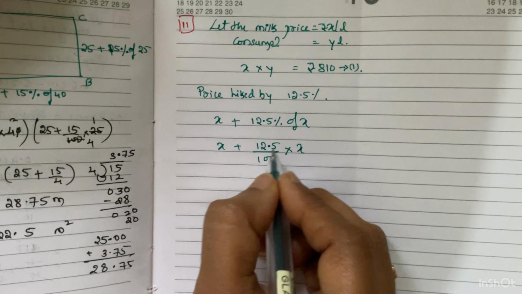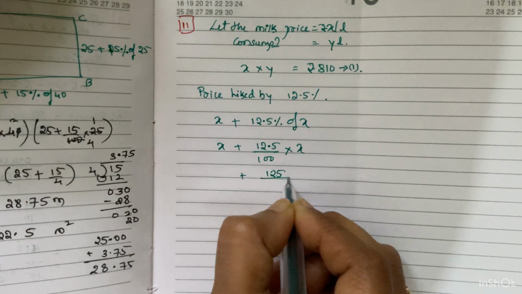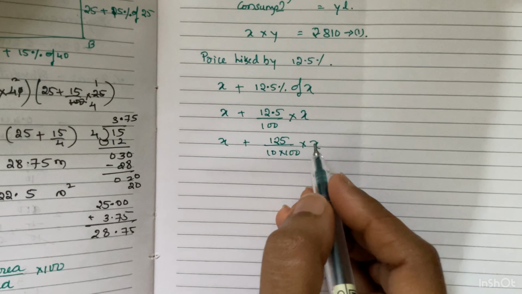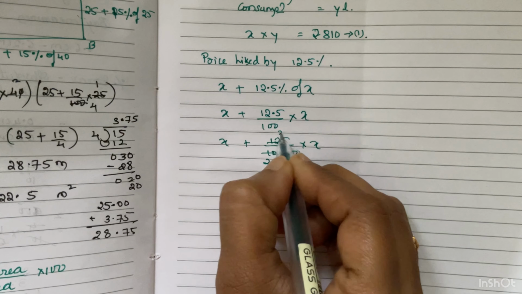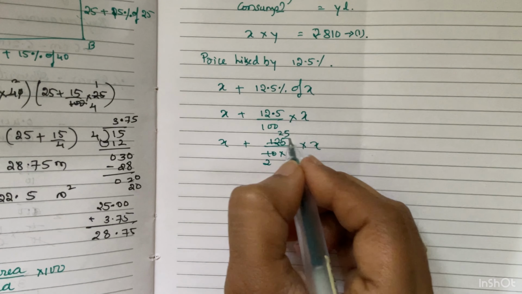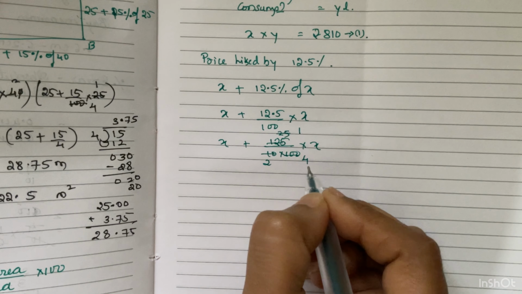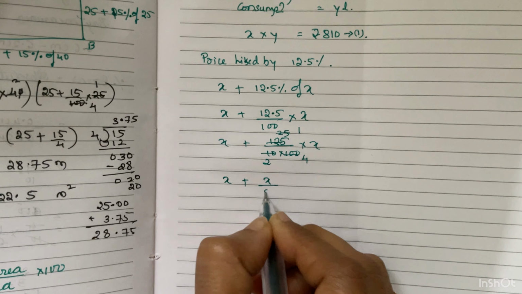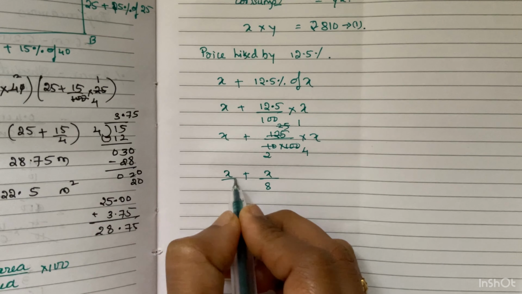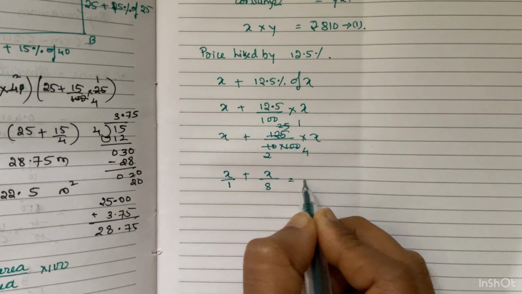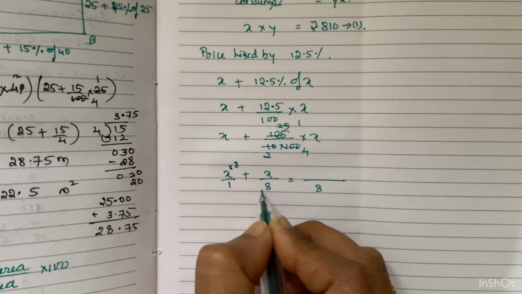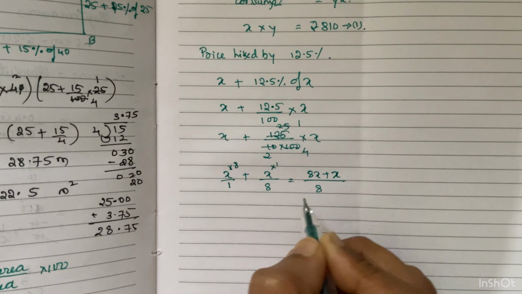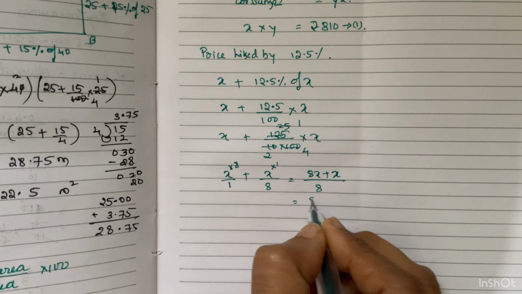Now I'll convert this decimal to a fraction, so I'll have 125 by 10 into 100 into x, and this side x as it is. Now we will cut it by the 5's table. 5 2s are 10, 5 2s are 10, 2 left, 5 5s are 25. Now 25 1s are 25, 25 4s are 100. So x plus 1 into x, that is x, and in the denominator 2 into 4, I'll get 8. To add this we have to take the LCM. Let me place a 1 here, and the LCM of 1 and 8 is 8. 8 into x is 8x, plus 1 into x, that is x, so 8x plus x, I'll get 9x by 8.